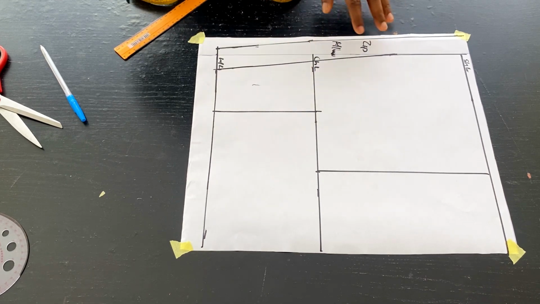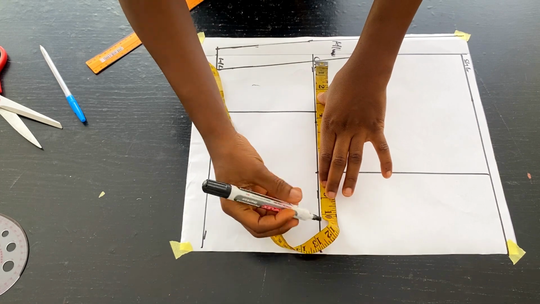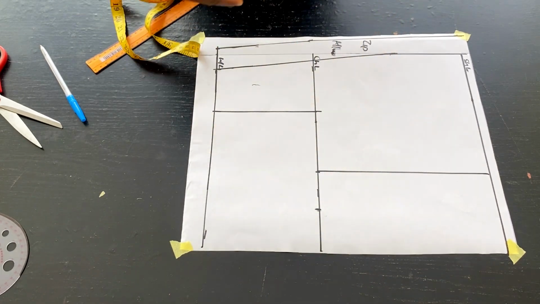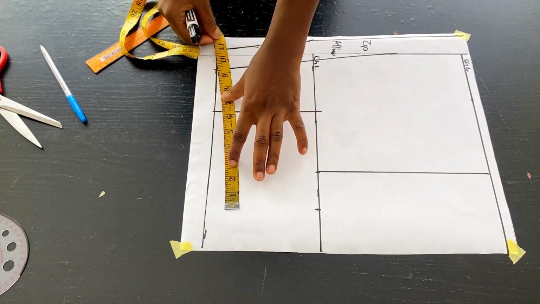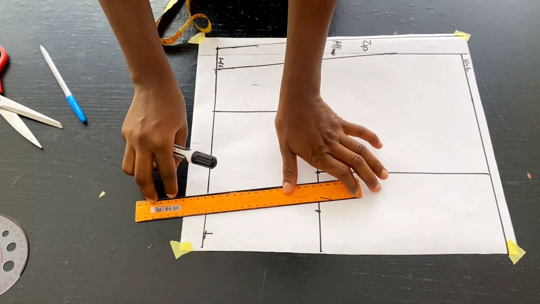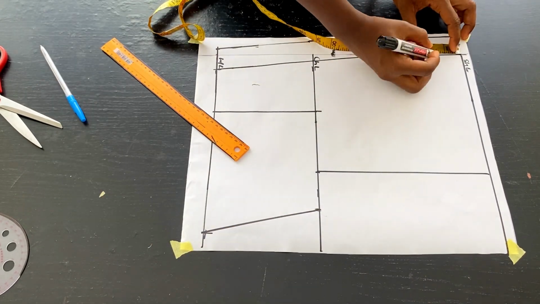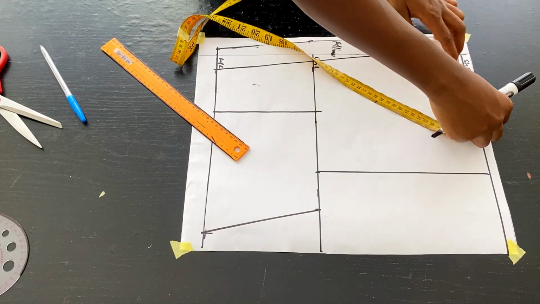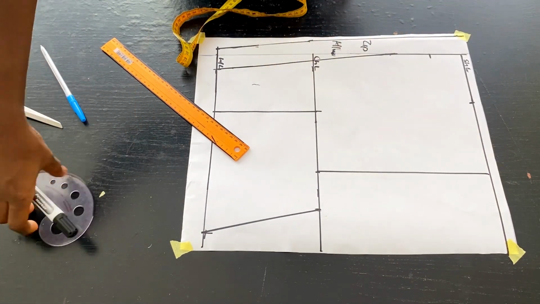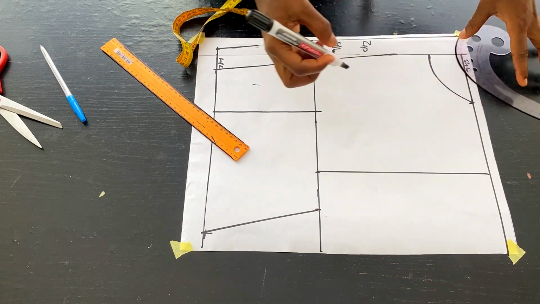Next, I will mark my bust measurement on the chest line, bust divided by 4, and I'll also mark my waist measurement on the waistline, the waist measurement divided by 4 plus 1 inch allowance for that, and I'll connect with a straight line. To plot the neckline, I'll use a neck depth of 2 inches and a neck width of 3.5 inches, and I'll connect with my curve.